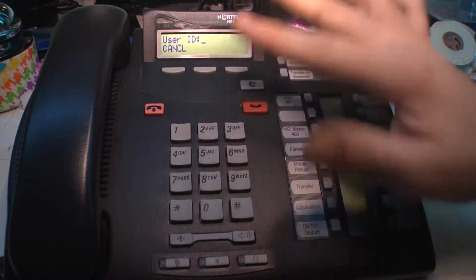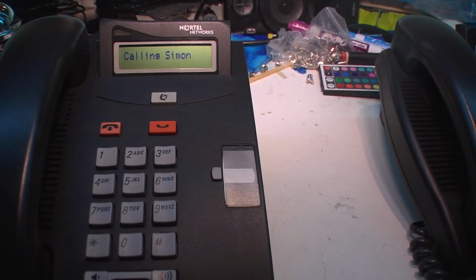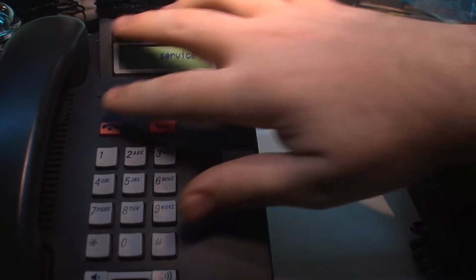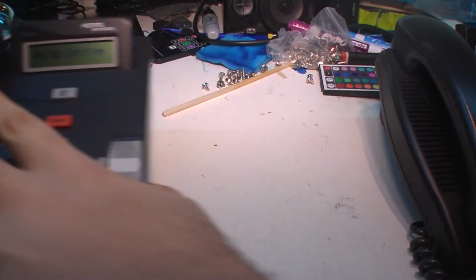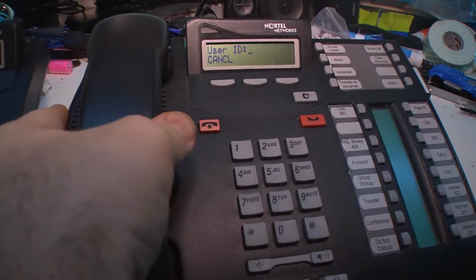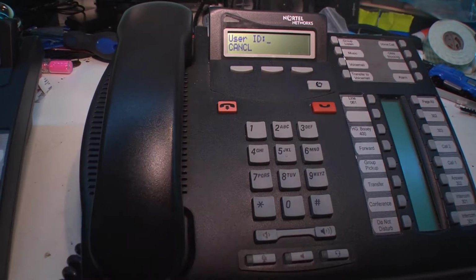I can't do anything else with this phone. And in fact, if someone else tries to call me right now, it acts as if my phone isn't even connected to the phone system. That's exactly what would happen if I just pulled the line cord out of this phone and tried to call it. So while it's in this mode, it actually busies out the phone.